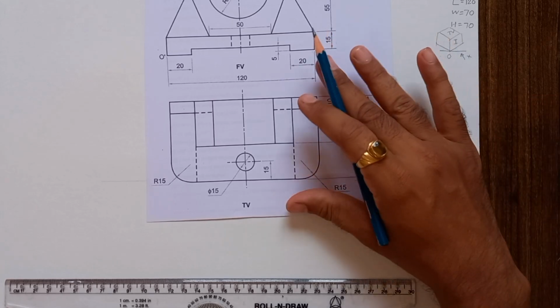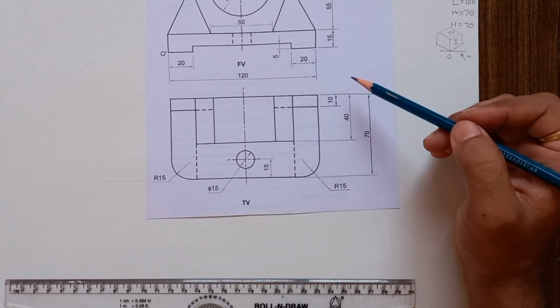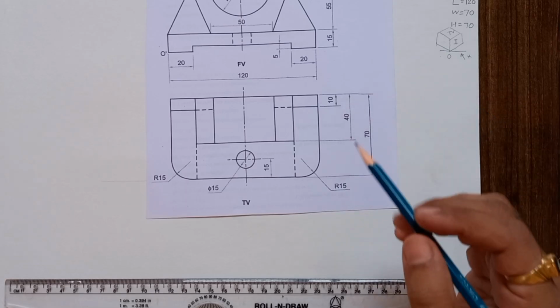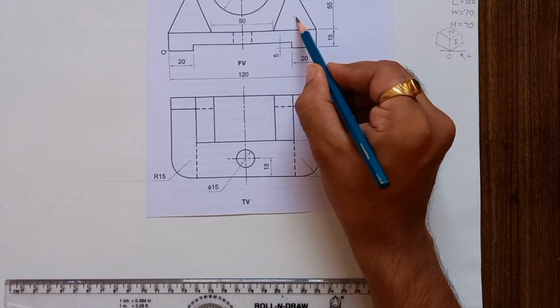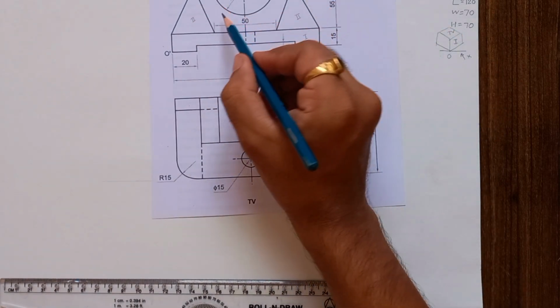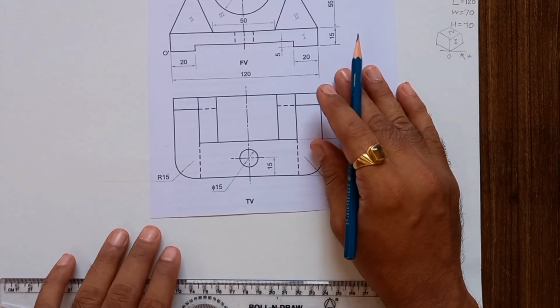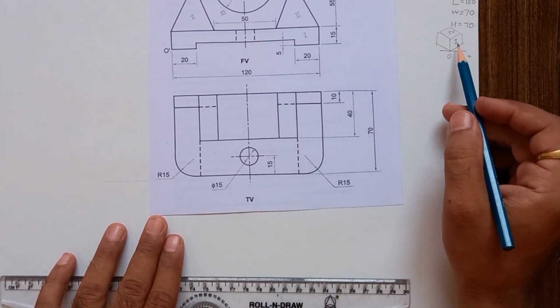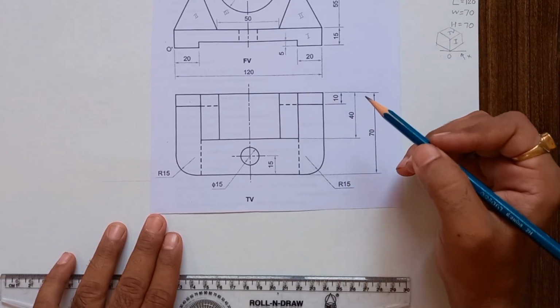This problem consists of multiple parts. Now you can see here, this is base part, part number 1, the rib part, part number 2nd, this is also part number 2nd, and this is part number 3rd. So bottom slab. Now for isometric view, first understand the front view and top view, then try to solve the solution.